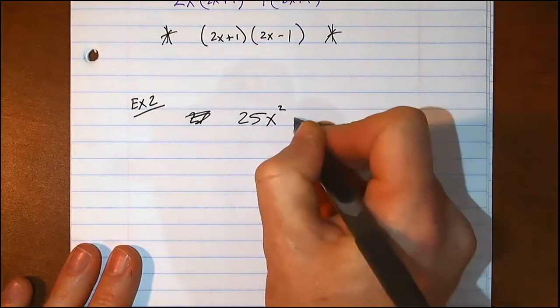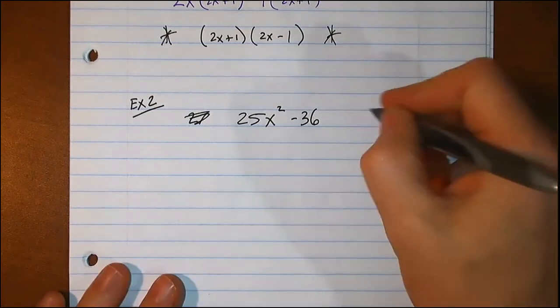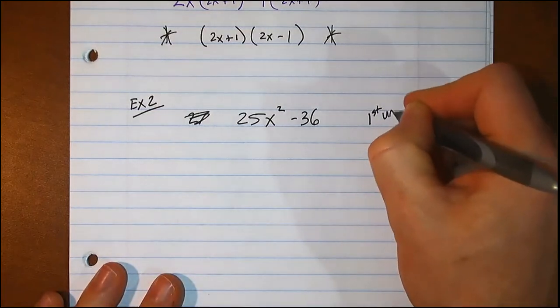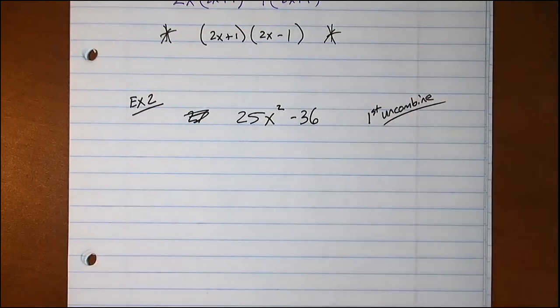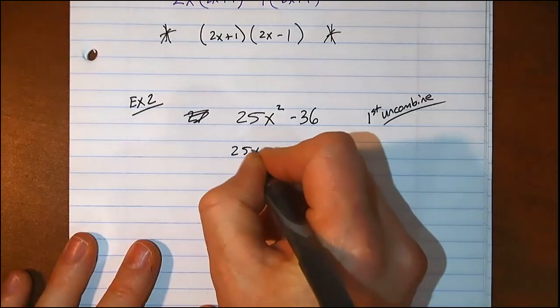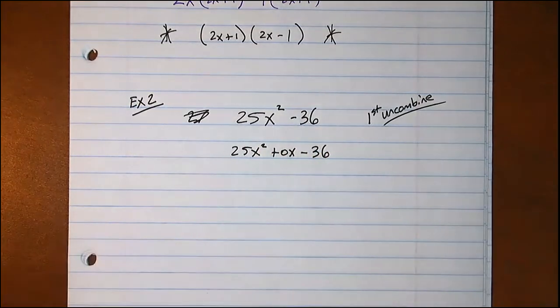25x squared minus 36. Okay, now for those of you who are comfortable with the shortcut, right now, this is a pretty easy problem. You can get to the answer relatively fast. But the purpose of this video is to talk about what we would do without the shortcut. So first, we have to uncombine the middle term. What is the middle term? It's a 0x.